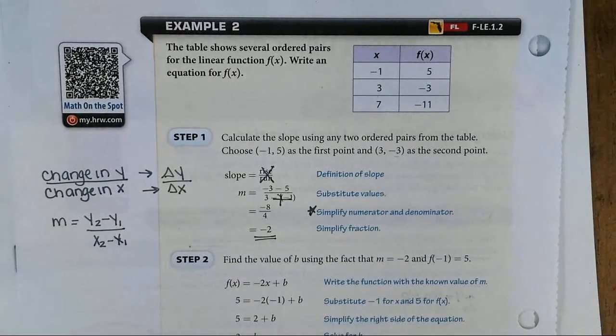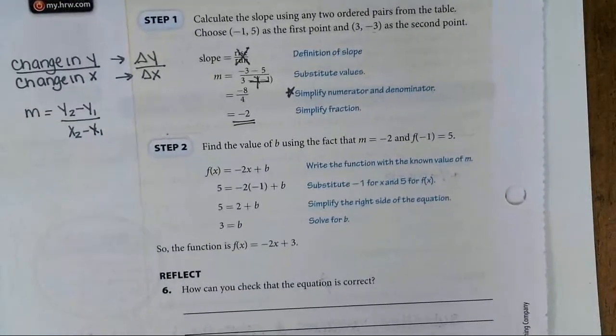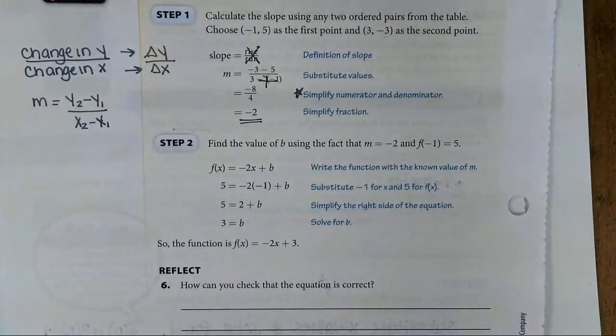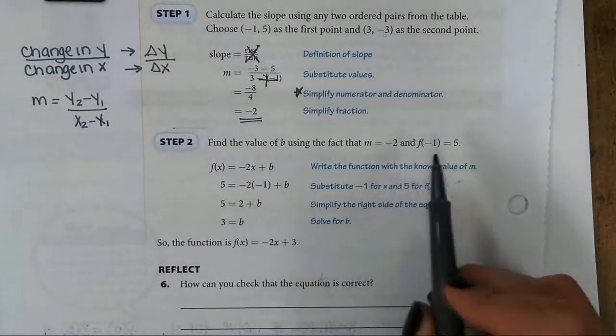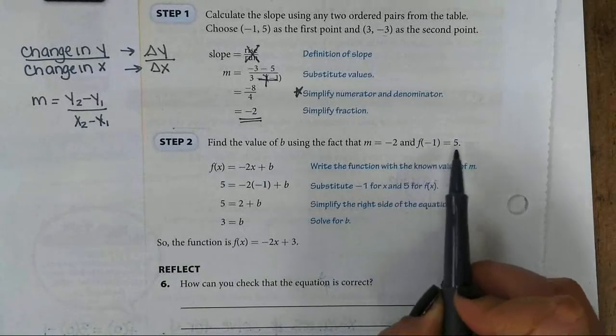But we're still not done because they're asking us to write an equation. They're not just asking us for the slope. So in order for us to write an equation, we still need to find our intercept. Okay, so over here they said to find the value of b using the fact that m, which is our slope, is -2, and that f of -1 equals 5.